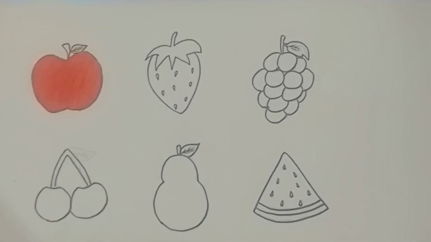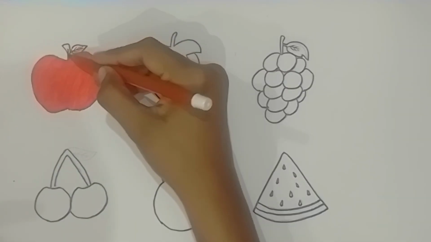Now we use brown and green color to complete the apple.